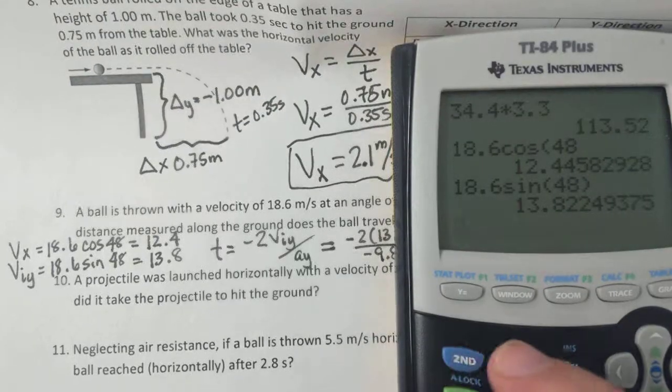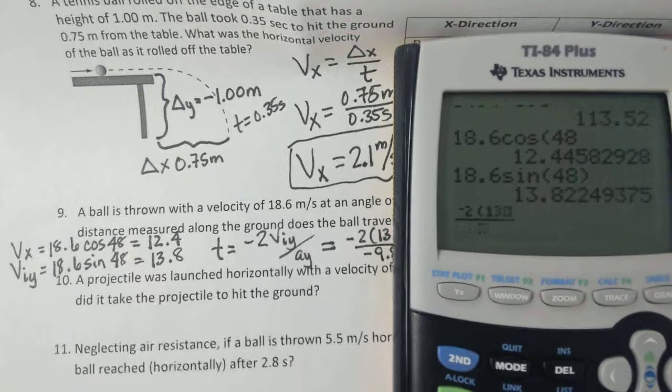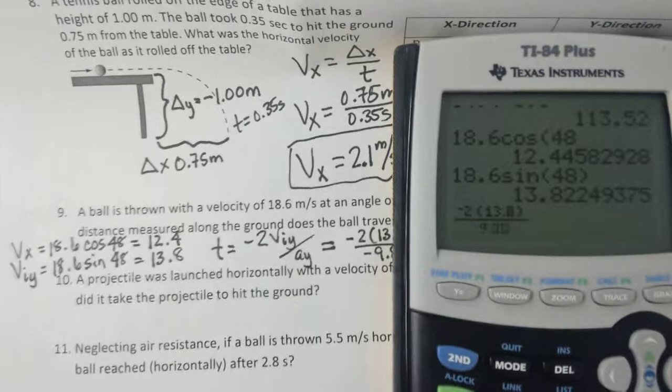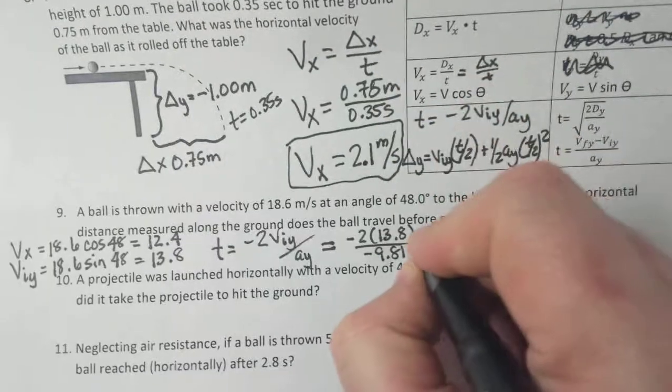So that's going to be negative 2 times 13.8 divided by negative 9.81. So that gives you 2.8 seconds.